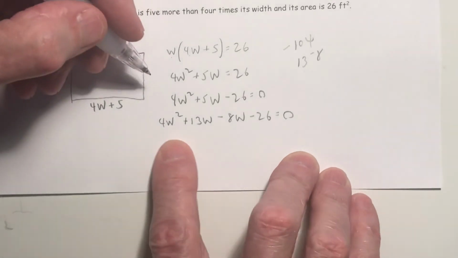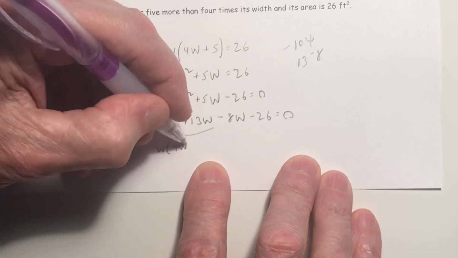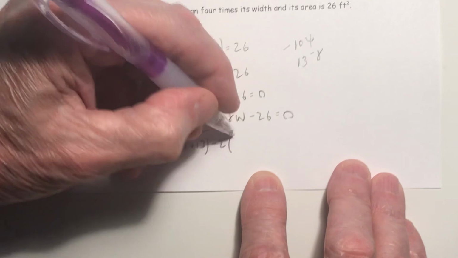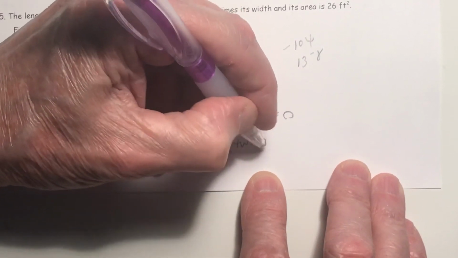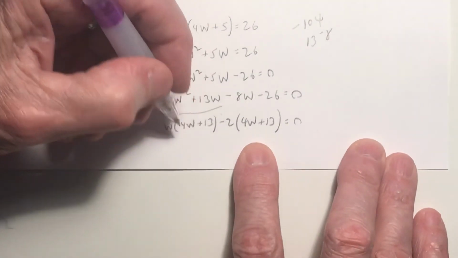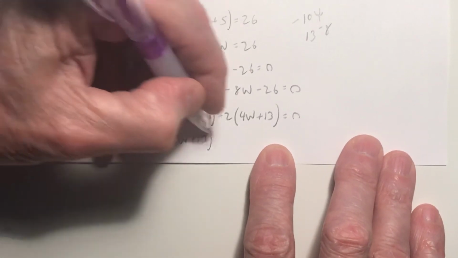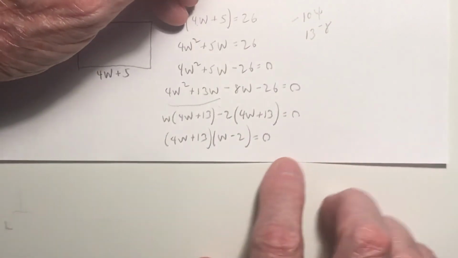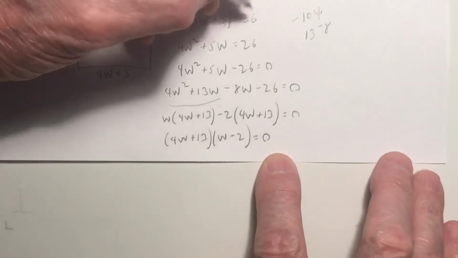Okay? What's the common factor for these two? Just a w. W times 4w plus 13. And the common factor here would be a minus 2. Minus 2 times 4w plus 13. Because that'll make the minus 26, right? So the factoring is 4w plus 13, w minus 2 equals 0. At this point, we have a factor times a factor equals 0.